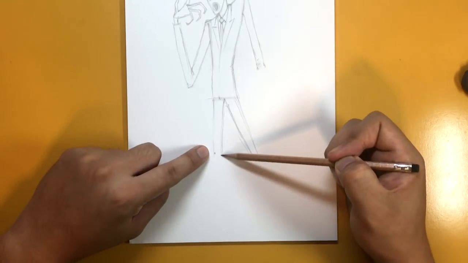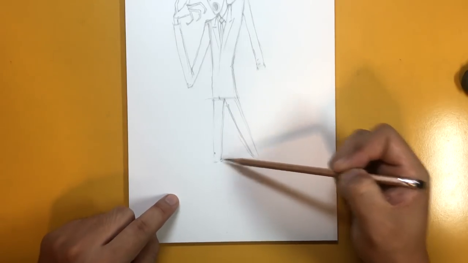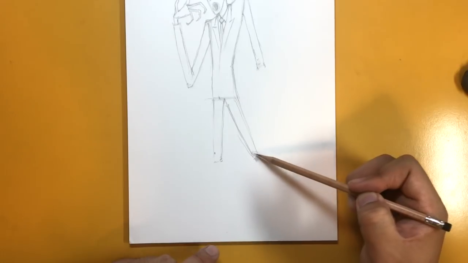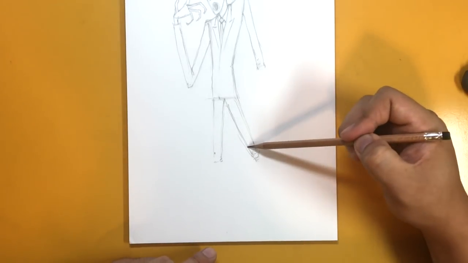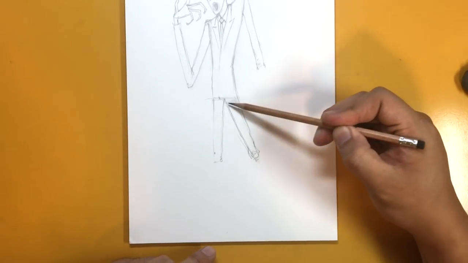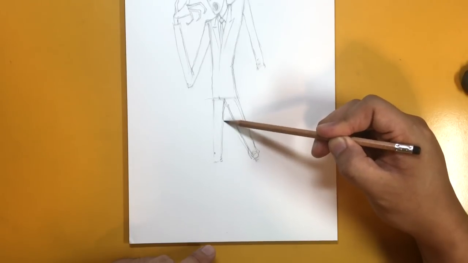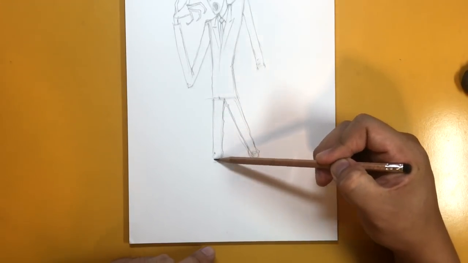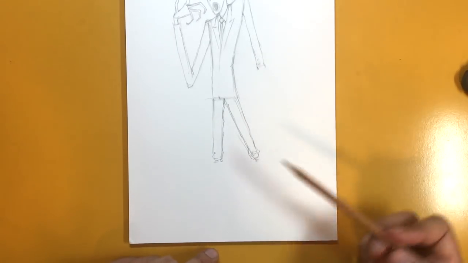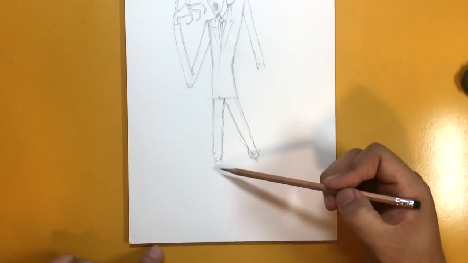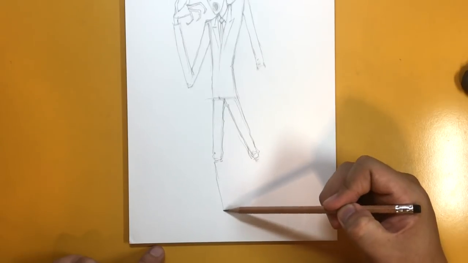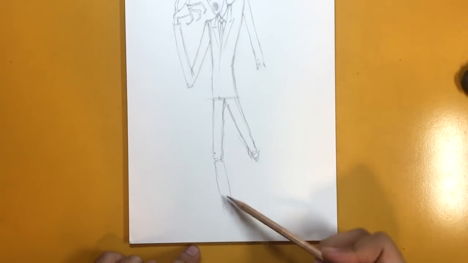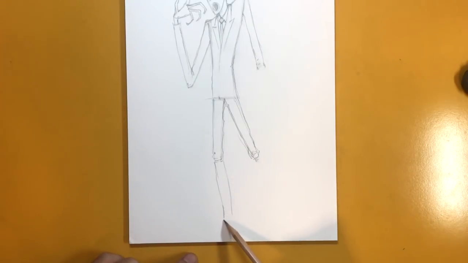Okay, so one goes straight up and down. This is where I kind of want the knee to go. Maybe this one a little bit higher up. Again, sides of the pants, make them rough looking. There you go. Now for the rest of the leg, I'm just going to bring this down like this. So you see there's a slight bend to it. And then just there you go.